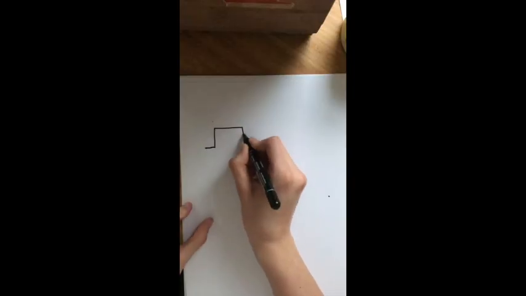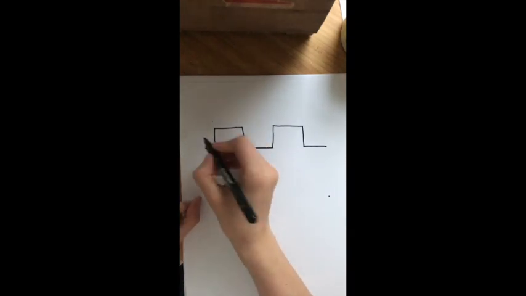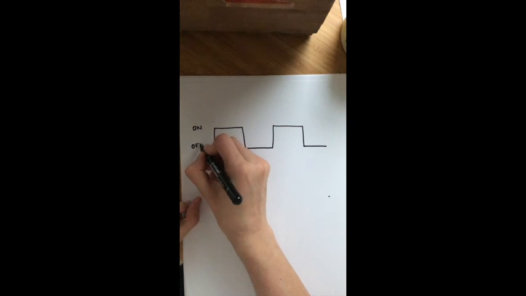Hi guys, I'm Marketa and I would love to explain to you today how PWM works. We will start with a simplified version. Let's talk only about switching on and off for some specific time. This switching can be drawn as a square wave where the upper line shows the on state and the bottom one the off state.